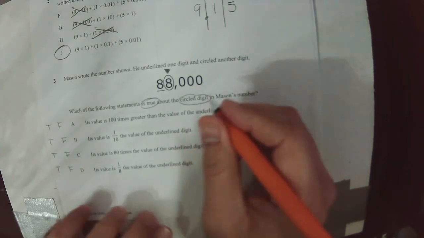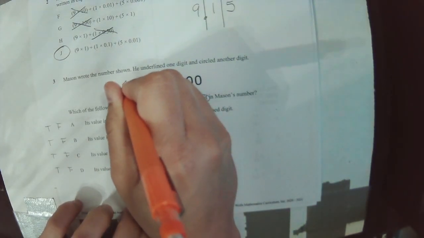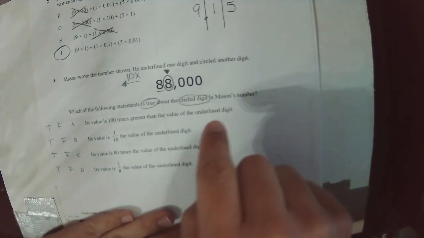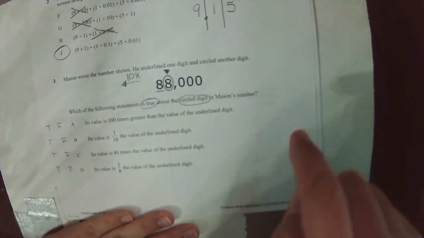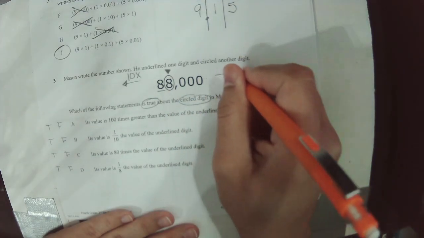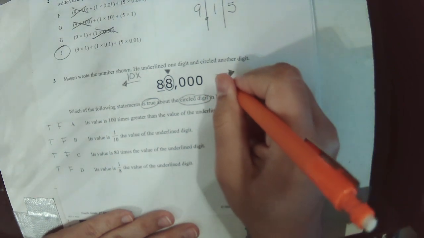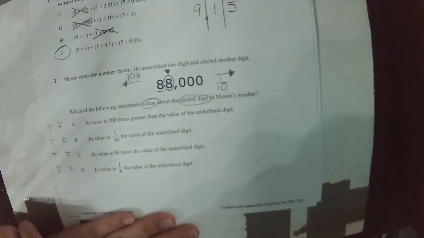Remember, whenever they're comparing place values, there's only two answers that I should be using. If the place value is a bigger place value, then it should be 10 times bigger. If the place value is a smaller place value, then it will be 1/10 smaller.